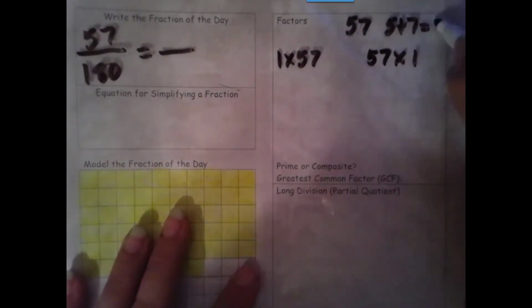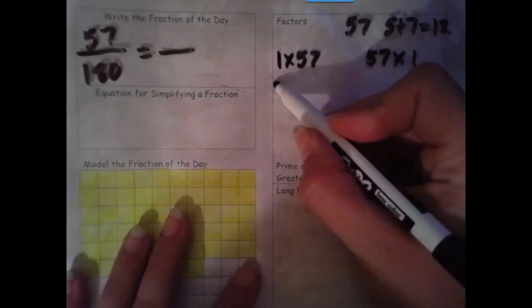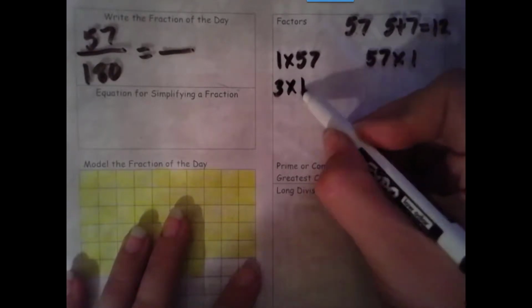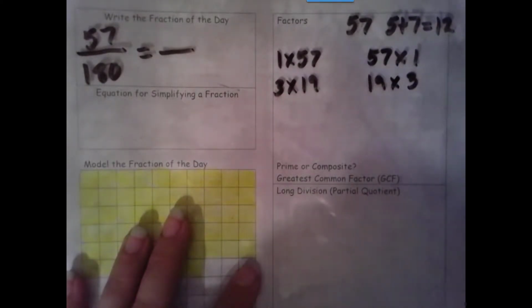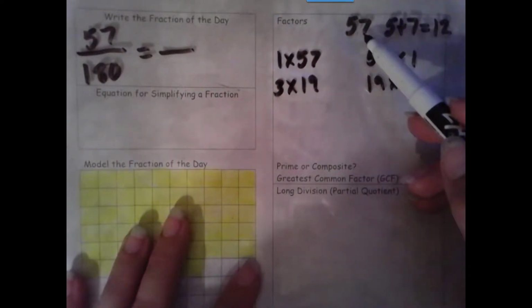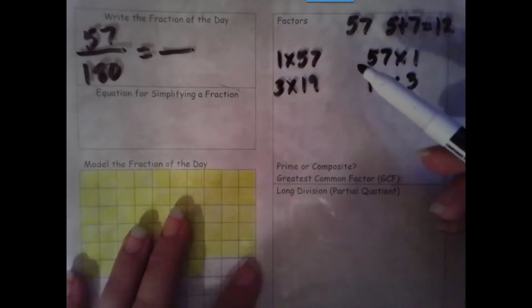The rule for 3 is that we add the digits together. 5 plus 7 is 12. 12 is a multiple of 3, so 3 is a factor. 3 times 19. 19 times 3. We try 5. The rule for 5 is that it ends in a 0 or 5. It ends in a 7, so 5 is not a factor. We try 7. 7, 14, 21, 28, 35, 42, 49, 56, 63. 57 is not in that list, so 7 is not a factor.